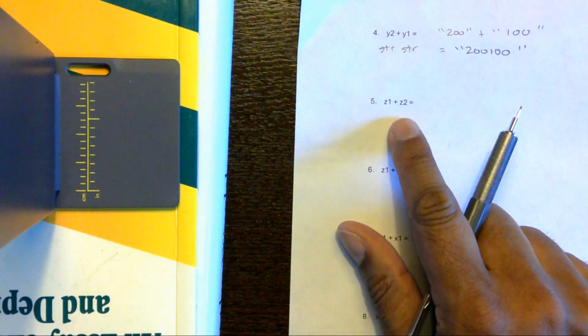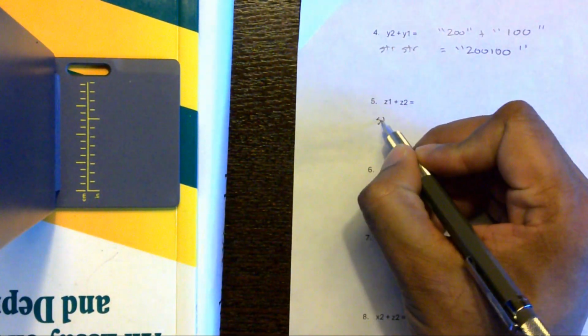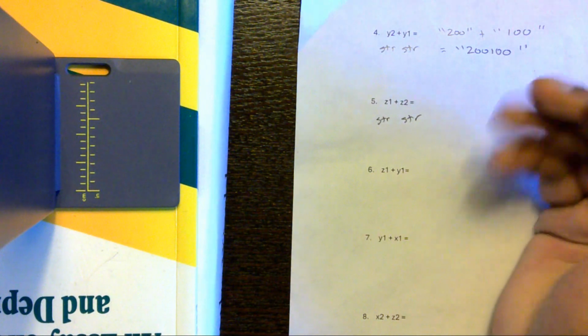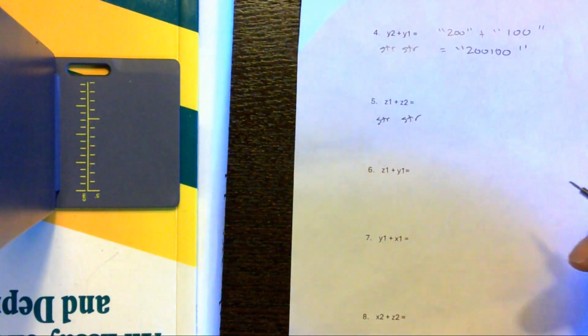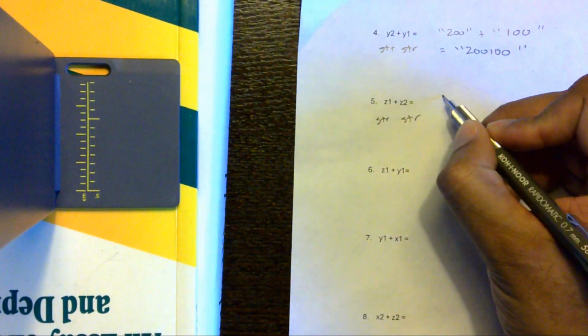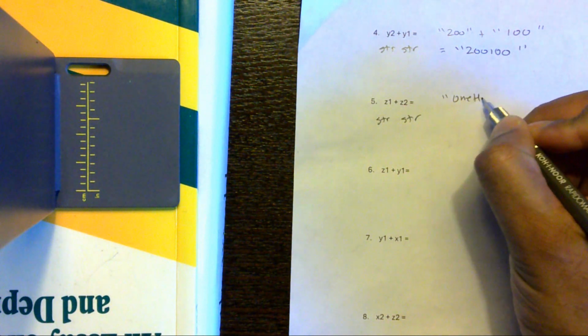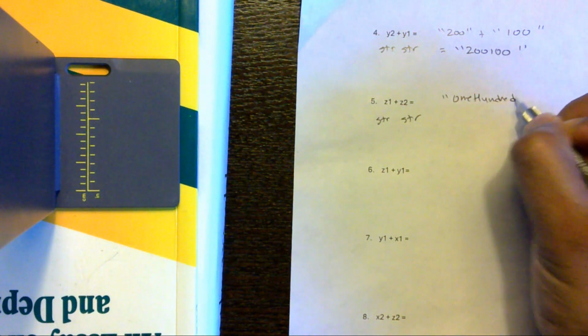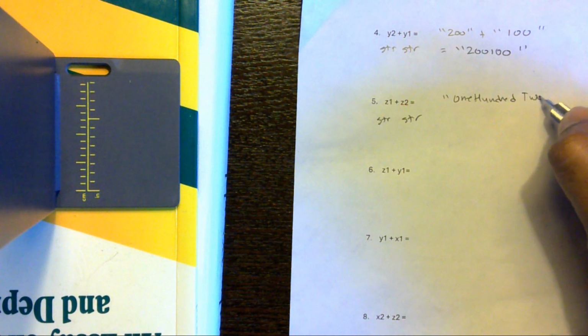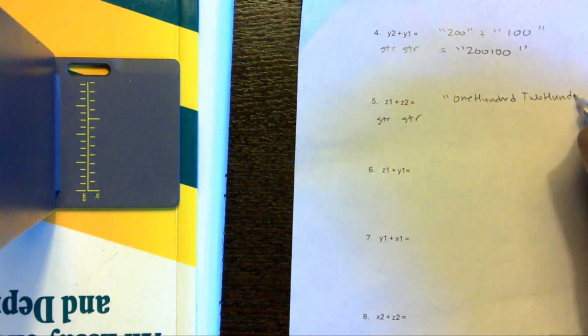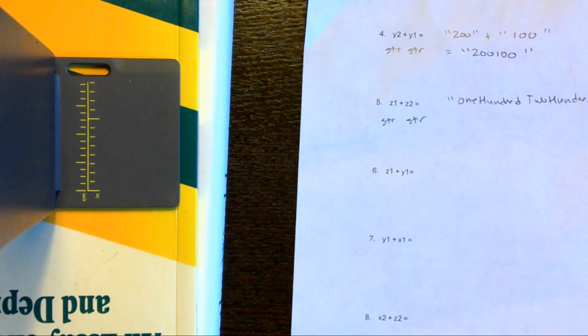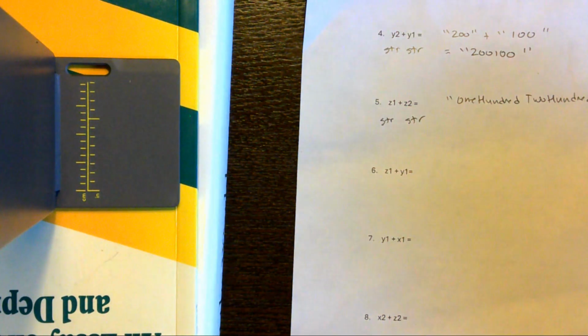Z1 is type string. Z2 is obviously type string, if you look at the previous definitions, okay? Now we can say, well, this is 100, and Z2 is 200. Okay? And so when you add, I'm sorry, I made a mistake here.